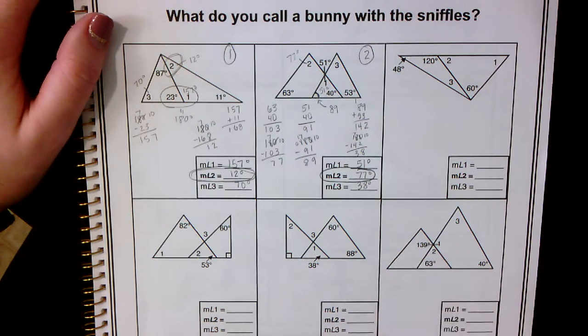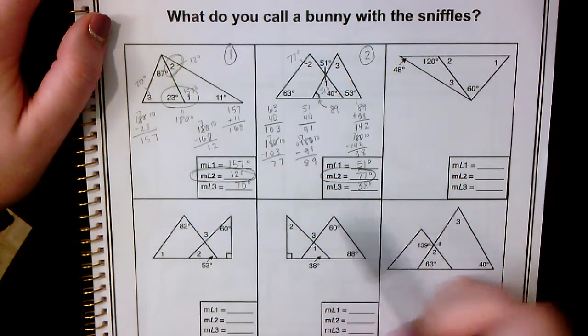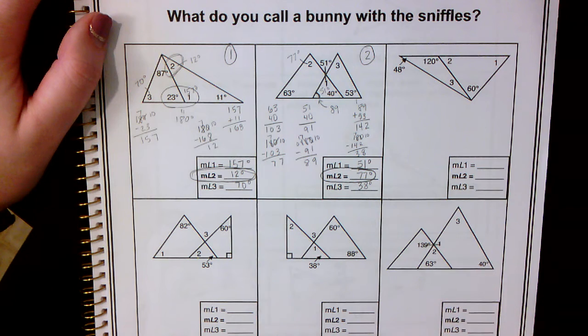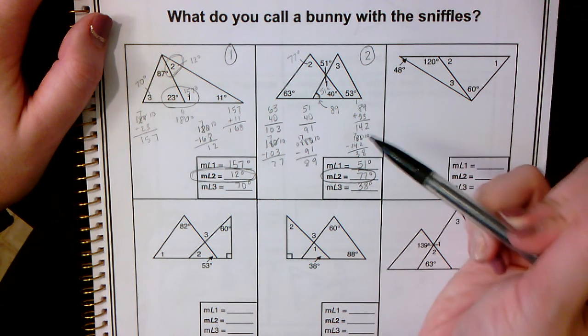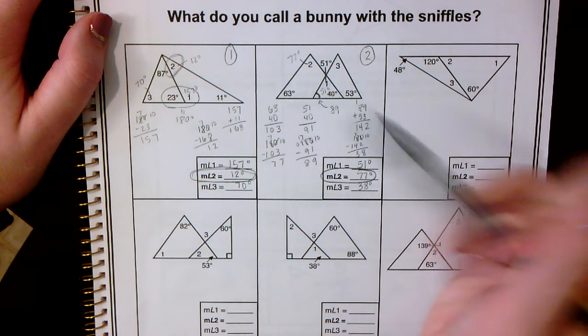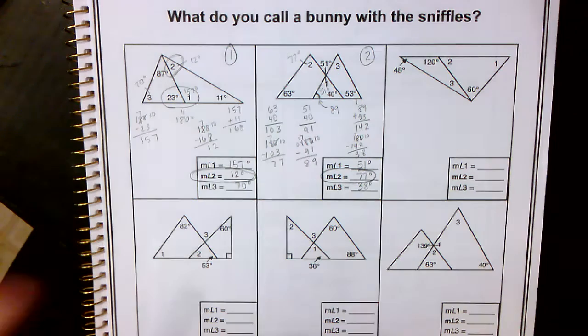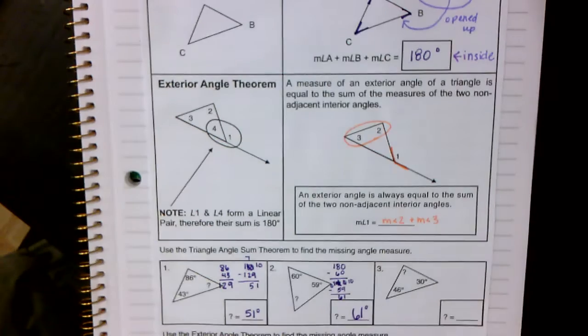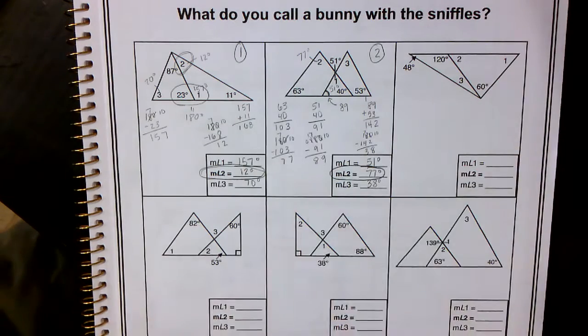But let me clarify this. I do not want to see just numbers right here and just an answer at the bottom. You must show your work like this. I need to know that you're doing work. I need to see that, or else I'm not going to give you full credit. So make sure you get your notes done for today and you work on the assignment for today as well.